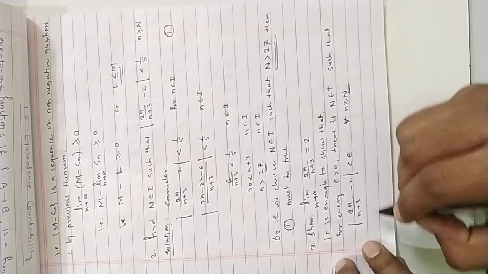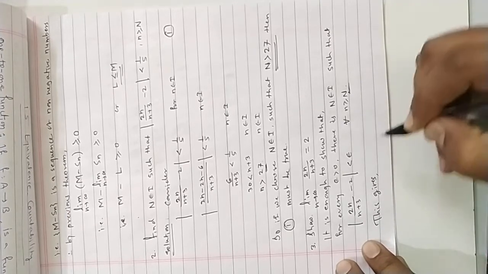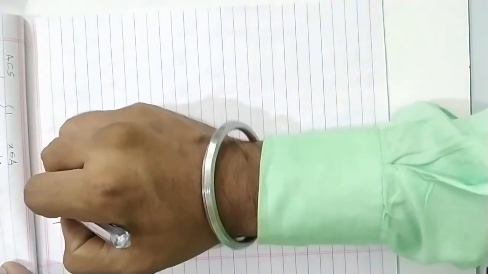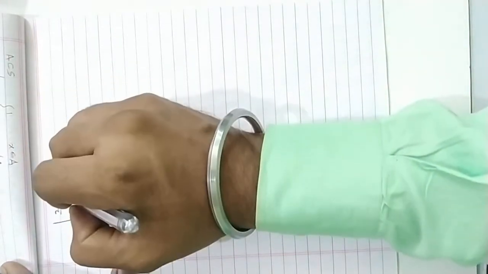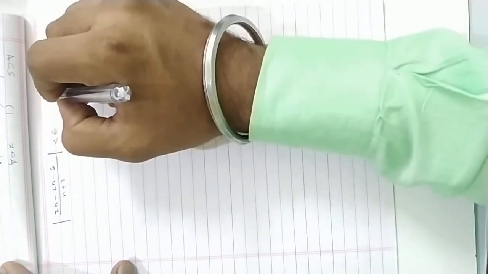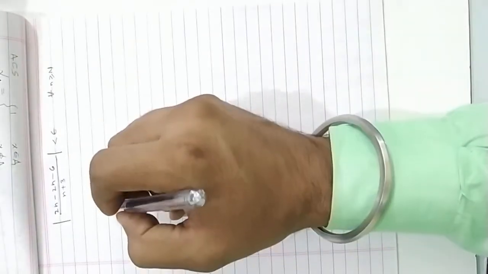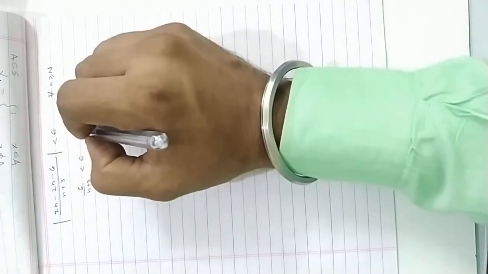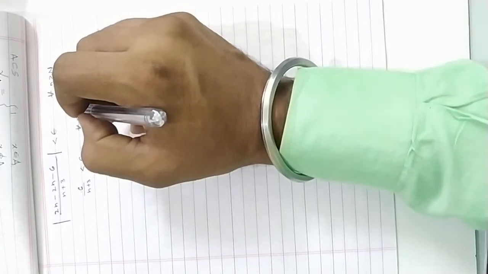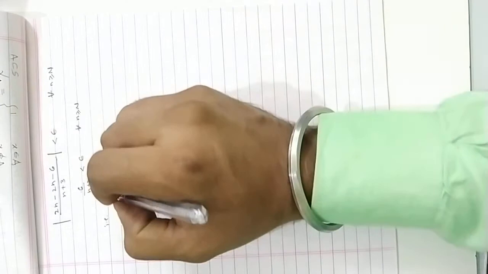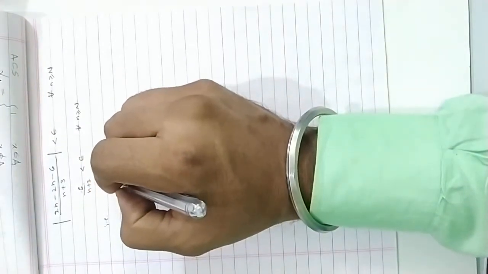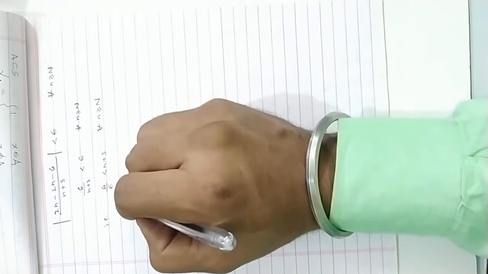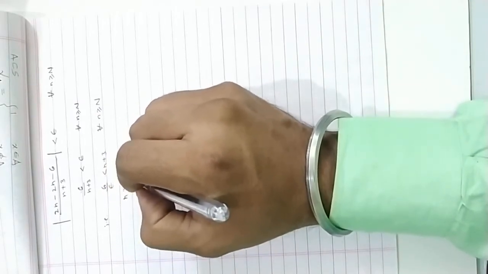Right? So this gives 2n/(n + 3) minus 2. So it is (2n − 2n − 6)/(n + 3) less than epsilon. It should be true for all n greater than or equal to N. That means simplify this thing: 6/(n + 3) less than epsilon, for all n greater than or equal to N. Right? It means 6/epsilon should be less than n + 3 for all n greater than or equal to capital N. It means n should be greater than 6/epsilon minus 3.